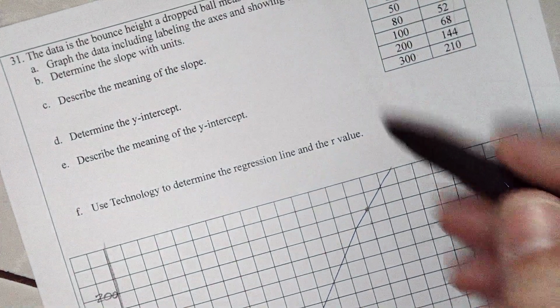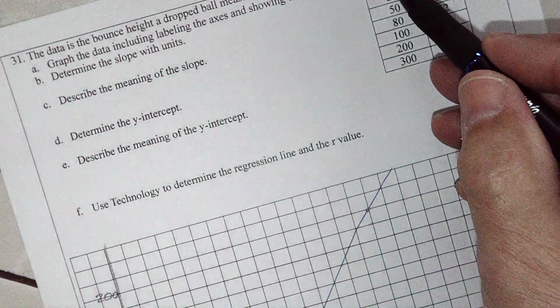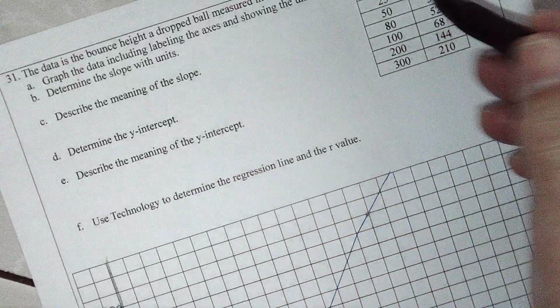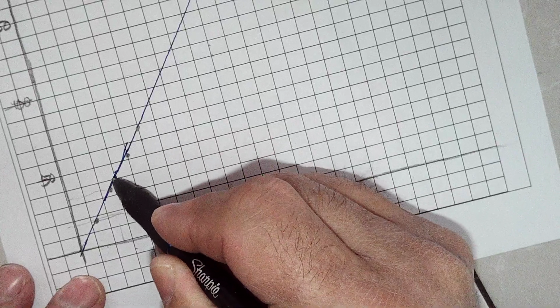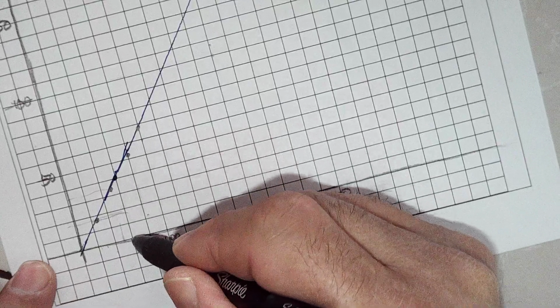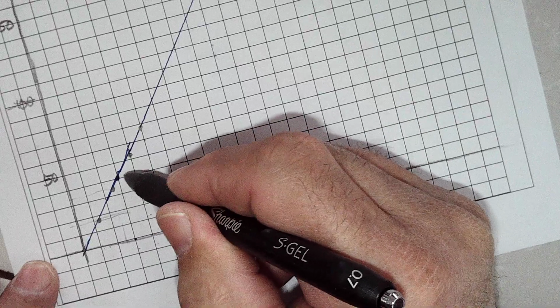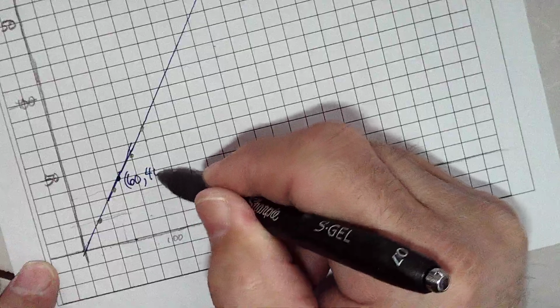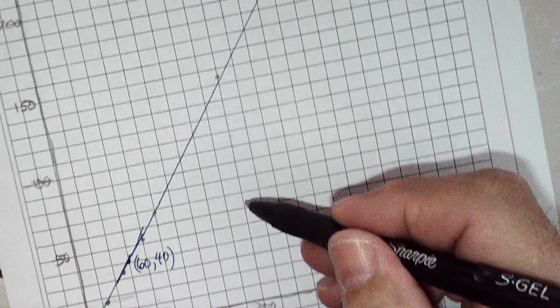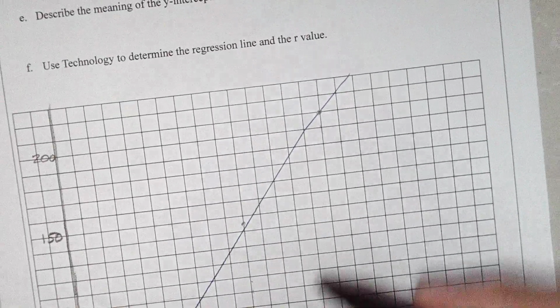Determine the slope in units. So the slope is the change in the y, so I got to pick 2 points. Let's use this one, which is 60, 40. Again, you might have a little bit different line, so you might have a little different equation.